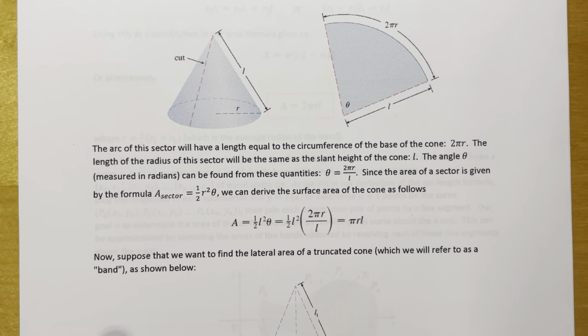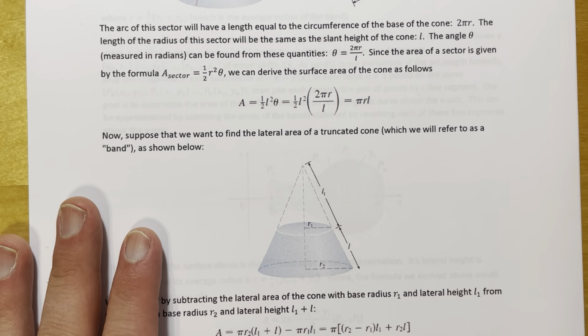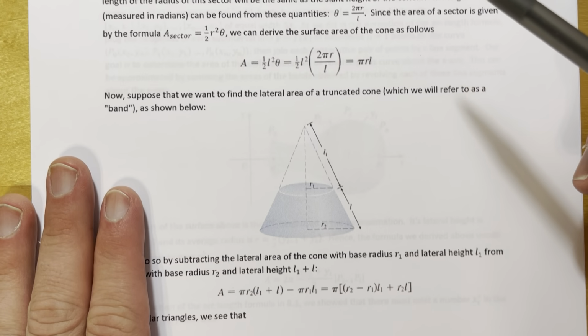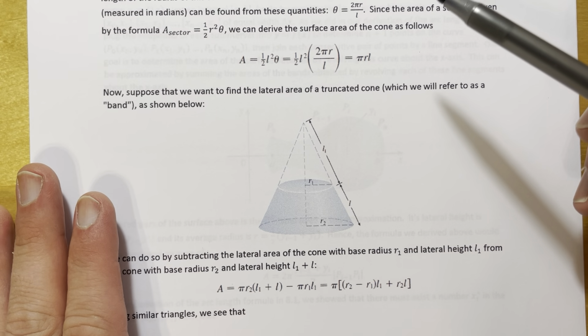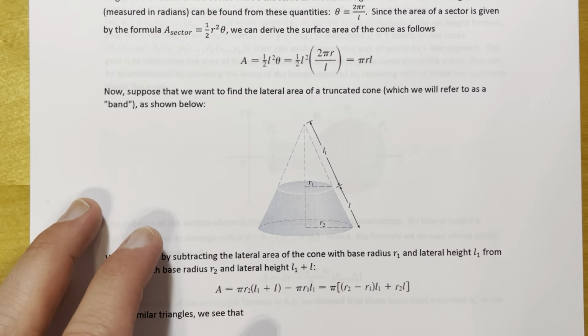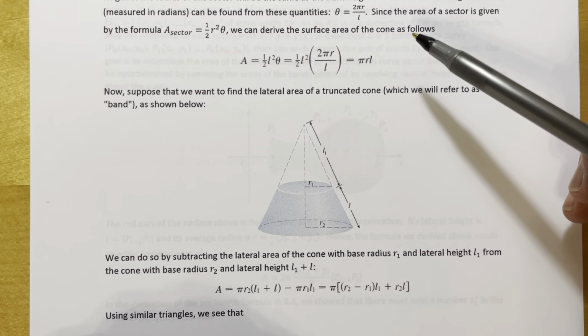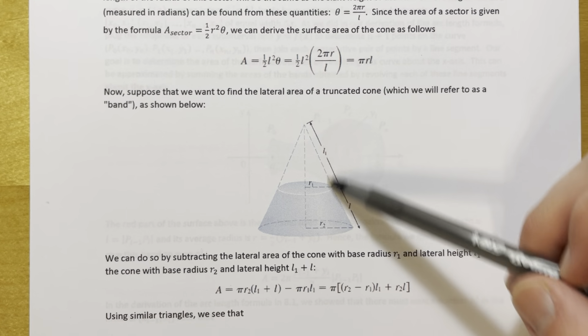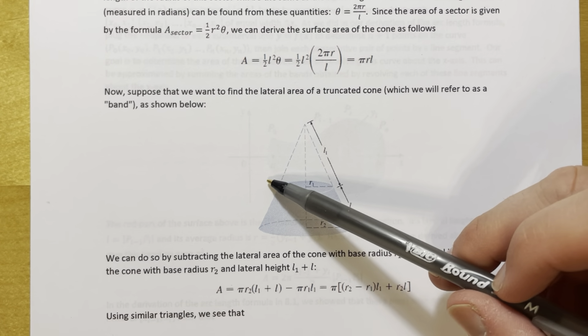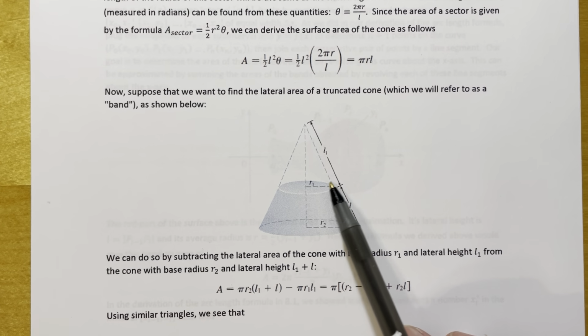Okay. Now we want to go a step further with this. So this is an entire cone. We just found the lateral area. Now what I want to do is look at a truncated cone. We're going to use another word for this. We're going to call it a band. So what we're referring to when we're talking about a band is if you take a cone, not including its circular base, so just the lateral face of it, and we cut part of it off.